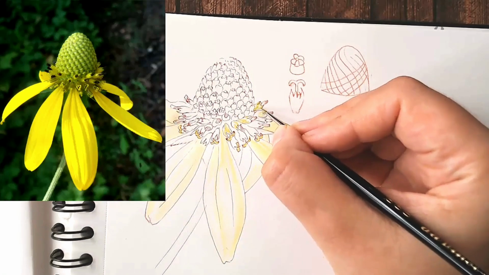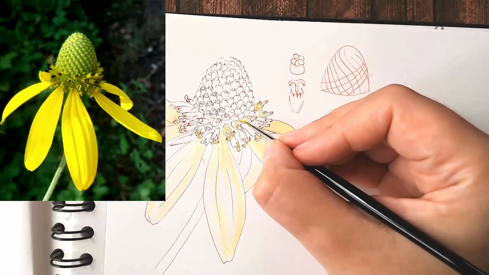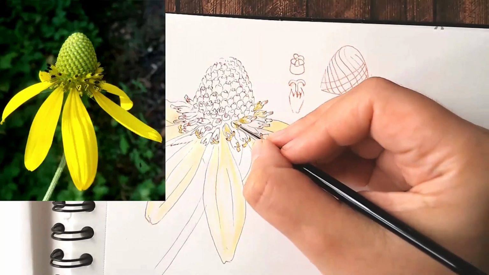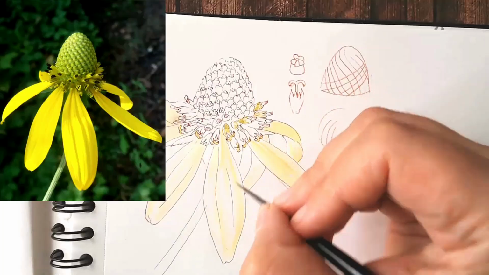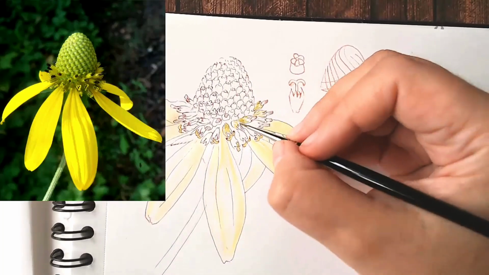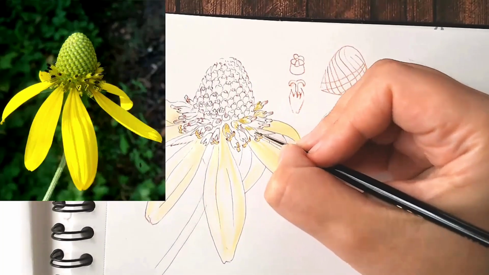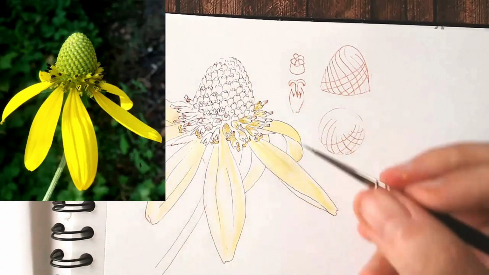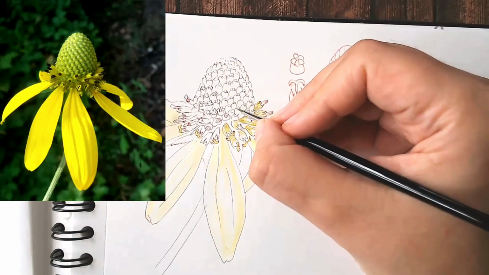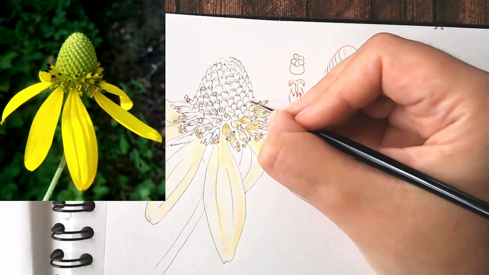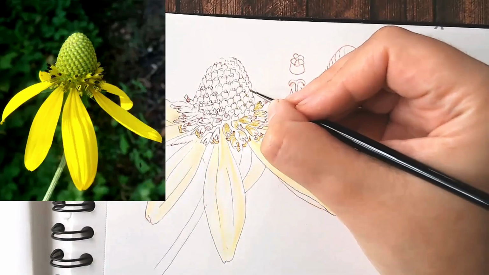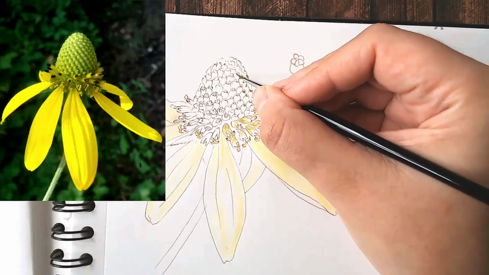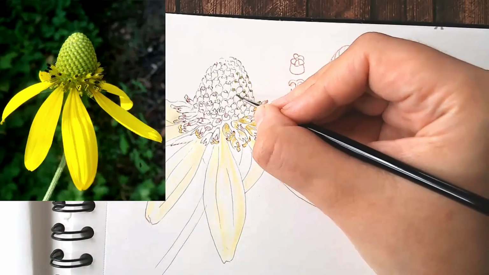You see, and you can put that darker green here at the base of the small calyx. So I'm taking a yellow that is greener and adding it here on these unopened flowers.